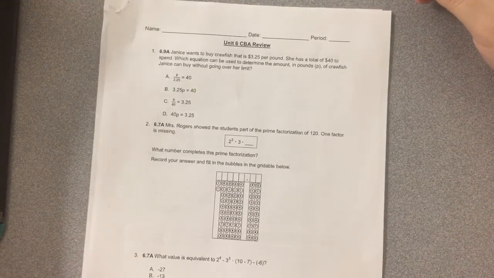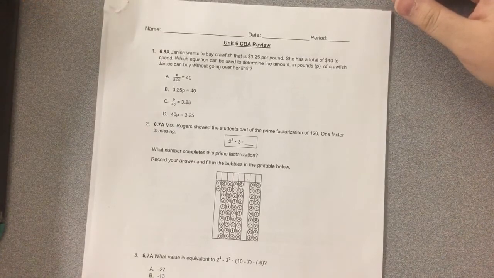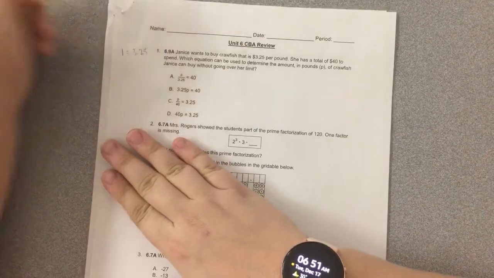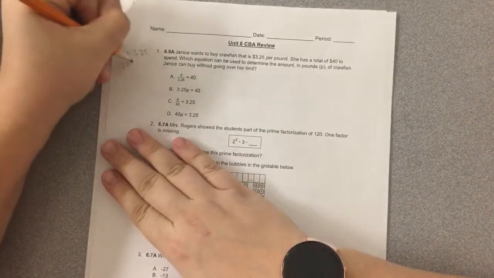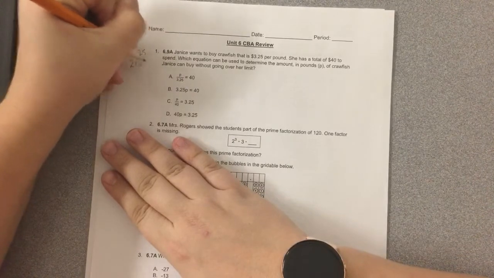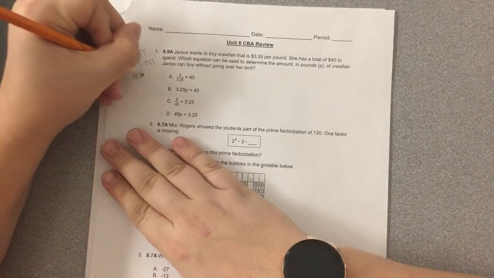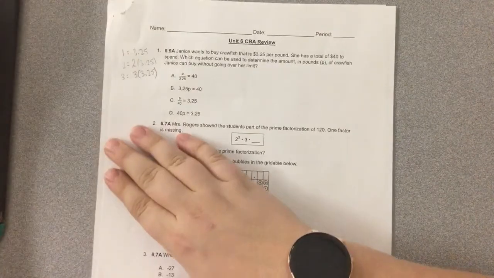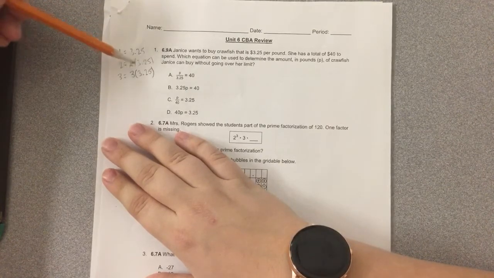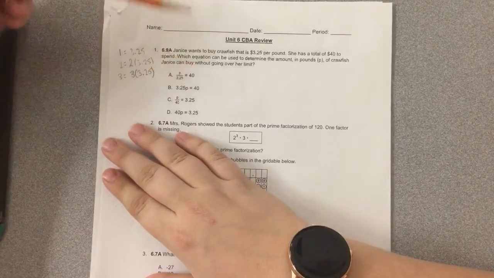Janice wants to buy crawfish that is $3.25 per pound. That means that for 1 pound, she's going to pay $3.25. 2 pounds, she's going to pay 2 of $3.25. 3 pounds, she'd pay 3 of $3.25. If y'all remember, parentheses means we multiply. So if you're thinking about this, we're multiplying by that $3.25 to find out the price for the total.